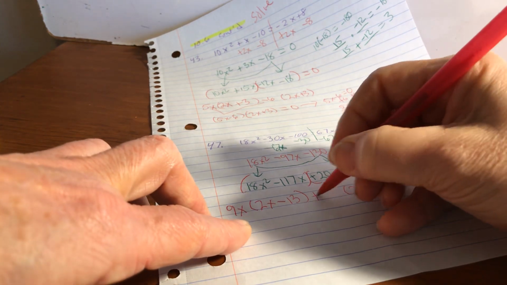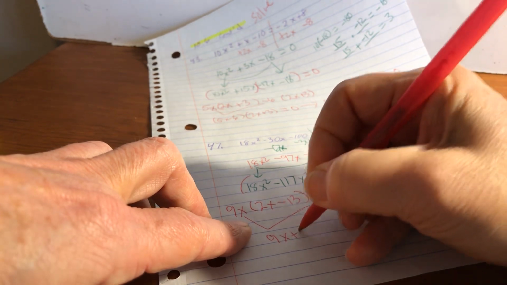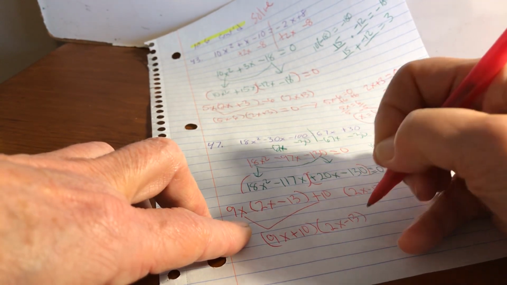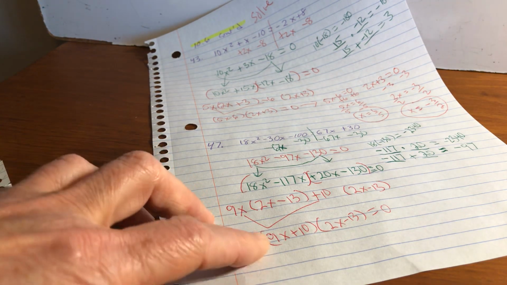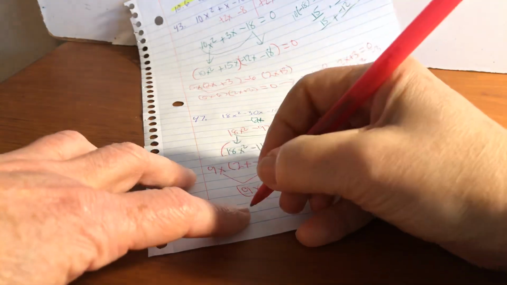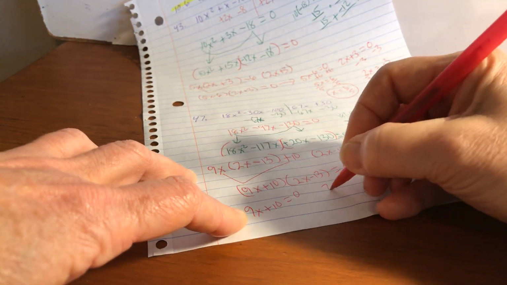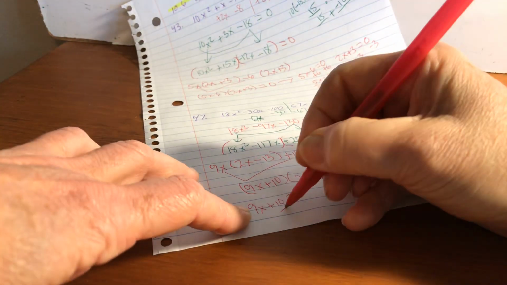So a positive 10. These two come together, and the 2x minus 13, you write once, but you have to solve them each separately for 0. So 9x plus 10 equal to 0, 2x minus 13 equal to 0.